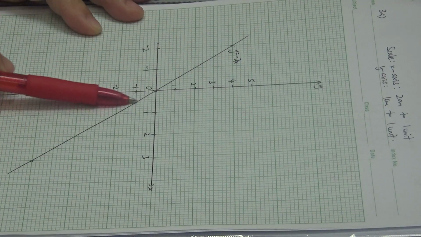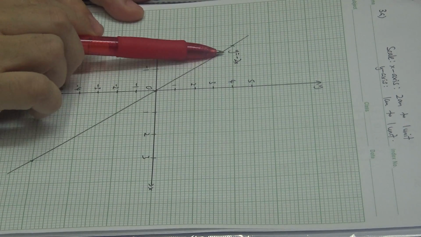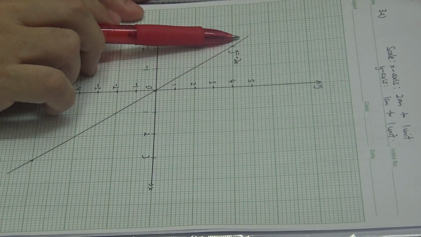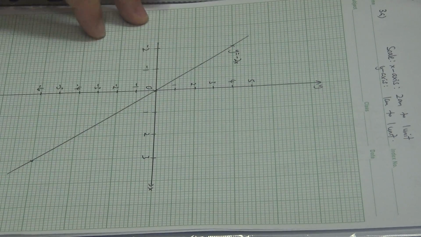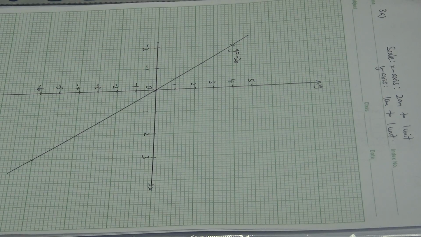Then I join with a straight line and I write the equation of the line to represent that this is the graph of this line. So get yourself done with this particular question. You may pause the video if you need more time to do it.